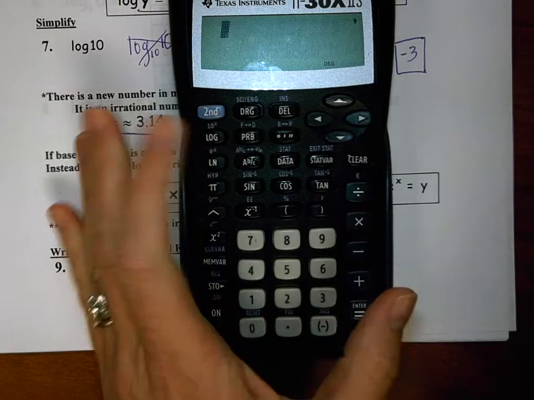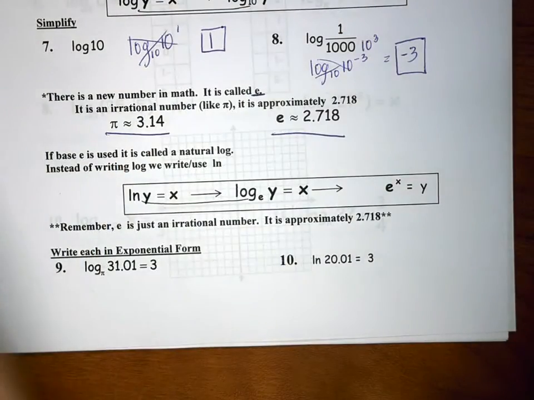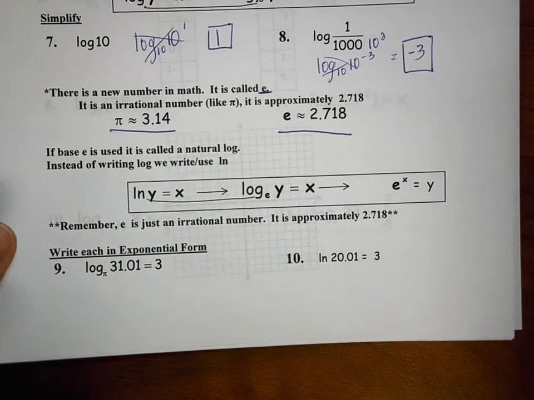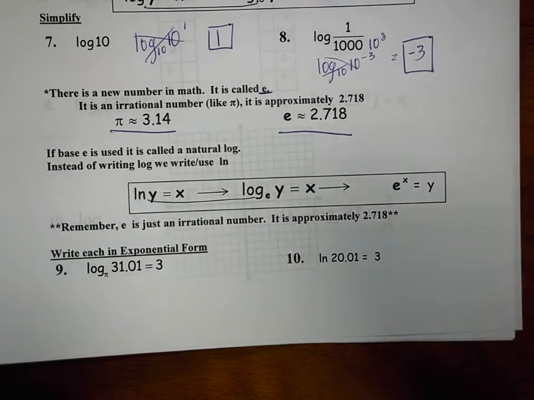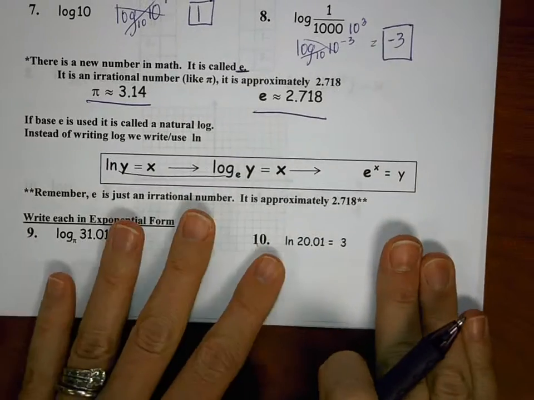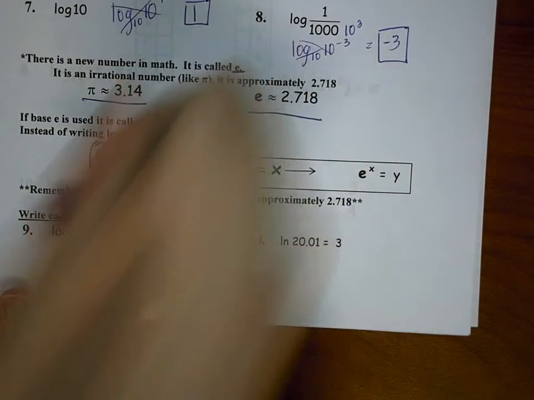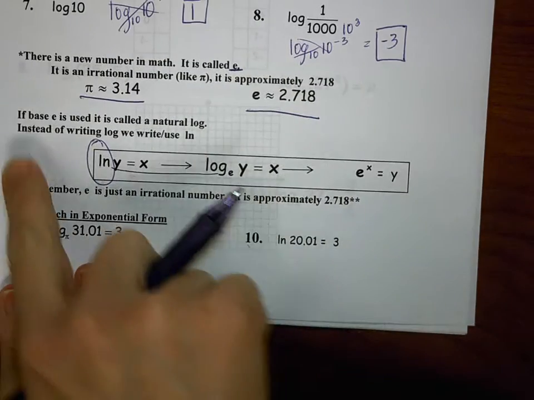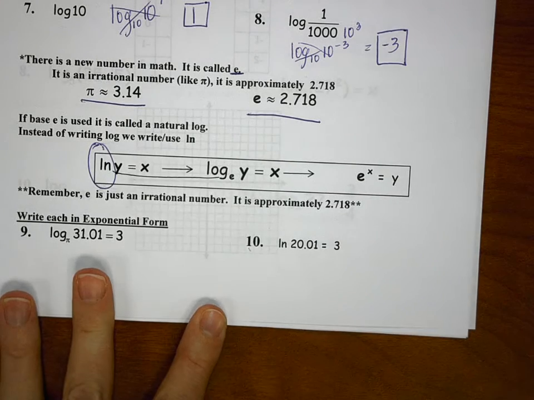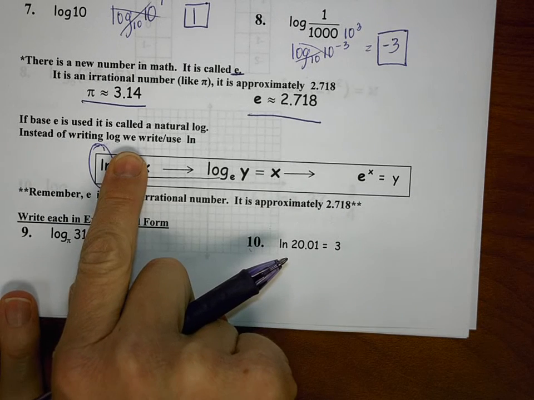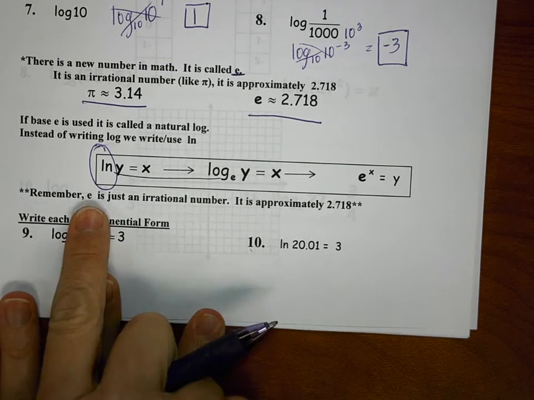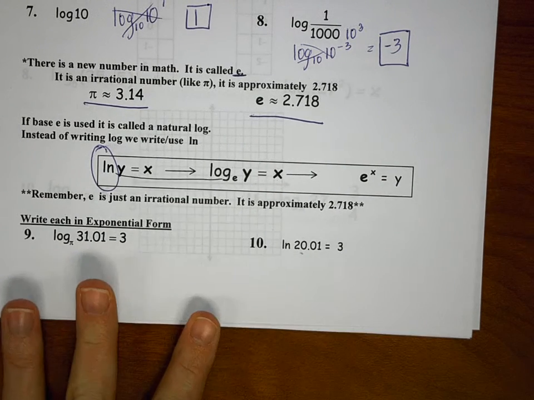Math is just awesome. Okay, so, log is dealing with base 10. Are you guys with me? Log deals with base 10. Some of you are not paying attention. Thank you. Natural log is dealing with base e. If base e is used, it is called a natural logarithm. And instead of writing log, we use ln when you're dealing with base e. Remember that e is just an irrational number. It's approximately 2.718.